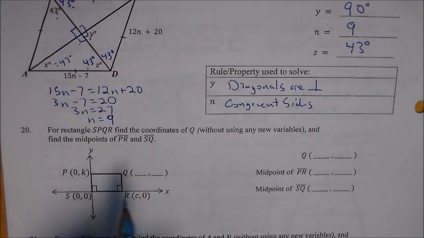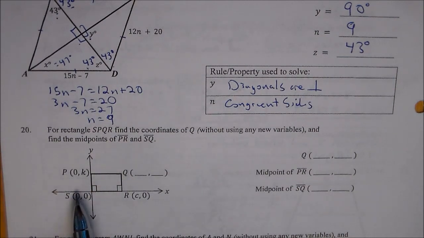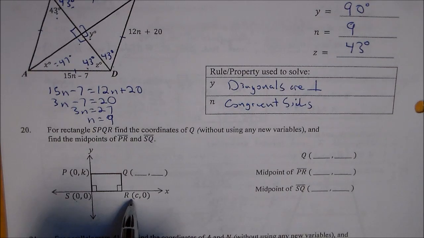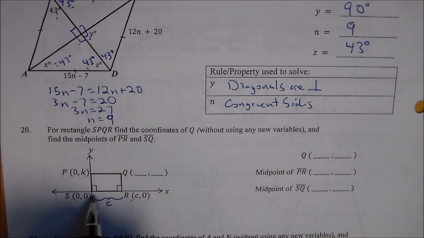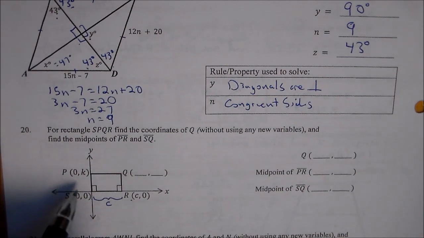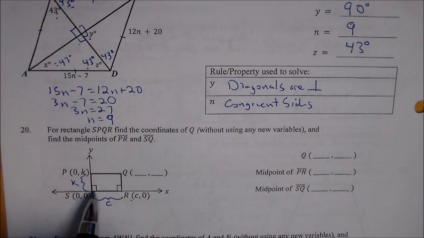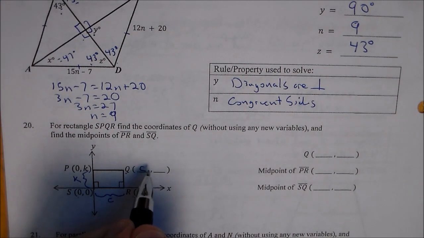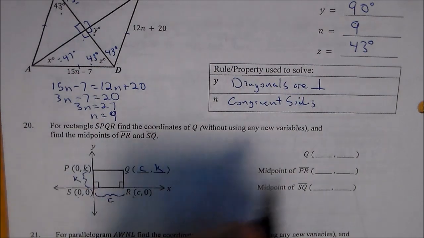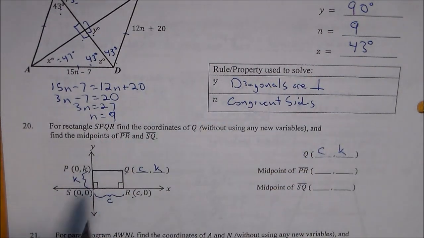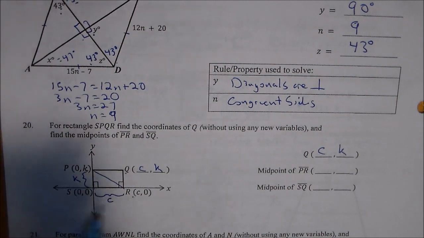For number 20, I need to find some coordinates. So I have S, P, and R already. The fact that R is the coordinate (c, 0) tells me that this rectangle is c units in length, and then P is (0, k), so it is k units in height. So to get to point Q, I have to go over c and up k. So that's (c, k).